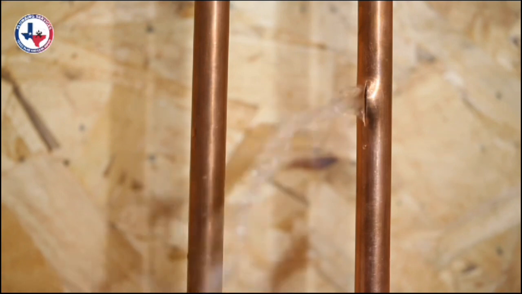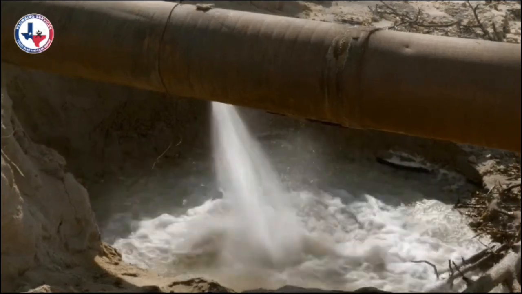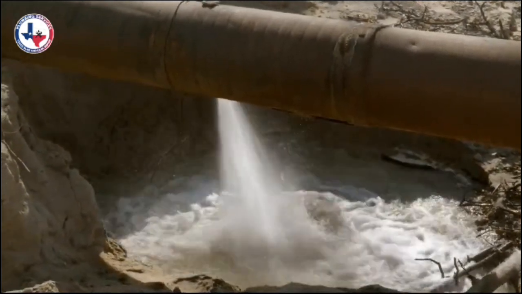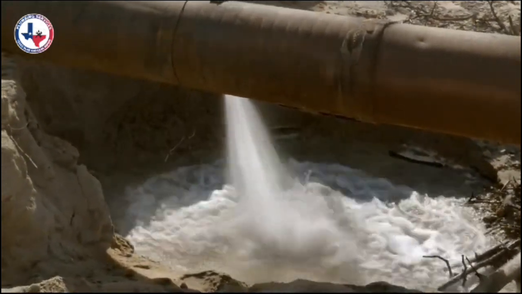Hot water line leaks occur in the pipes that carry hot water, typically originating from the water heater. Cold water line leaks, on the other hand, involve the pipes that transport cold water throughout the building.